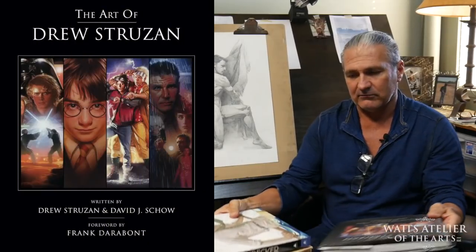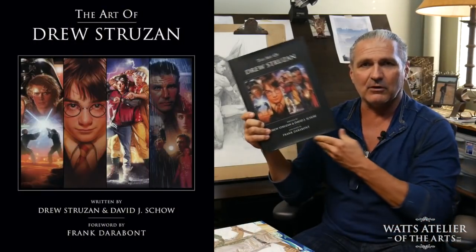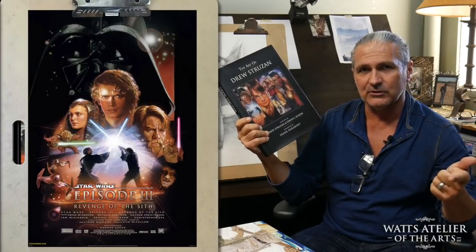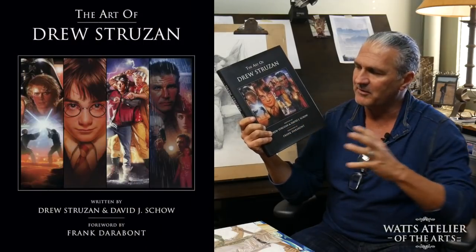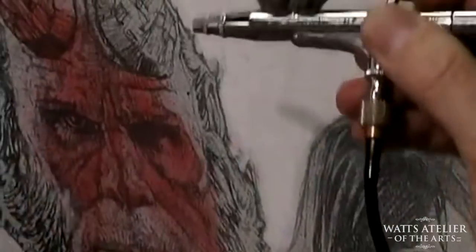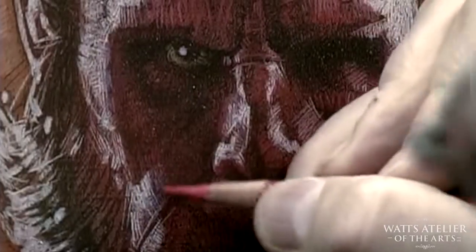And then we go to Drew Struzan, who was famous for a lot of the book covers in the 80s and 90s, a lot of Spielberg's movies, a lot of the iconic ones, all the Indiana Jones, Star Wars with Lucas. So he did a lot of the most famous movie posters, and he had a brilliant style of lassoing shape using Prismacolor on top of acrylic.